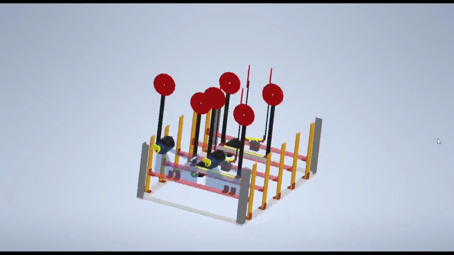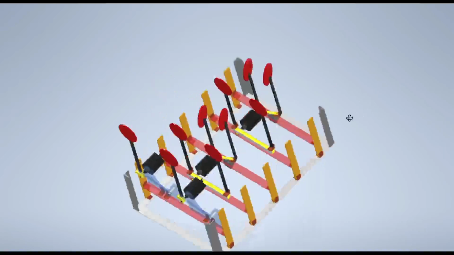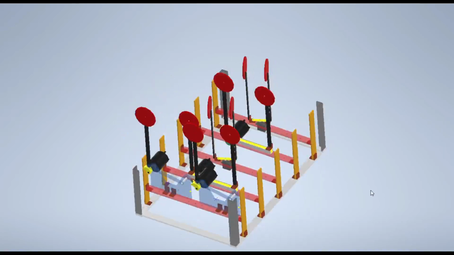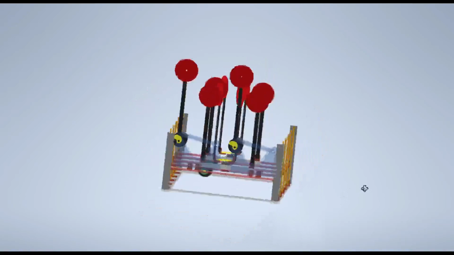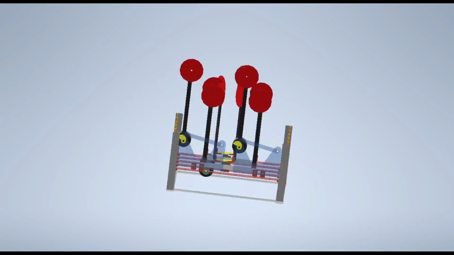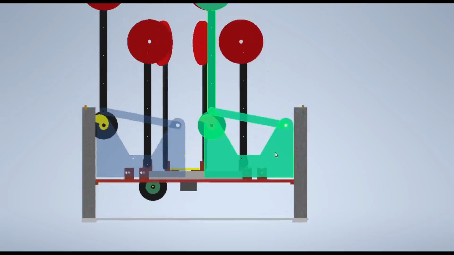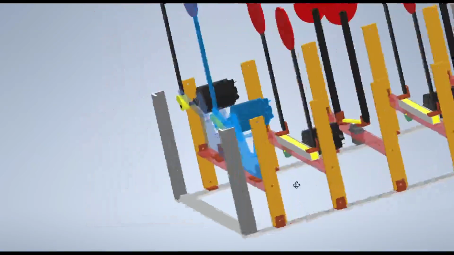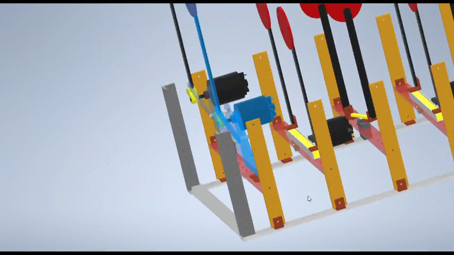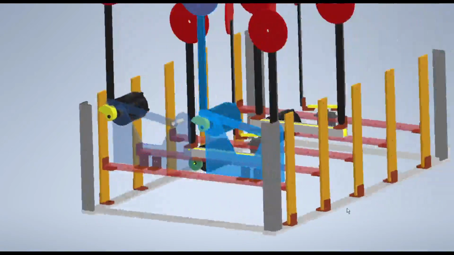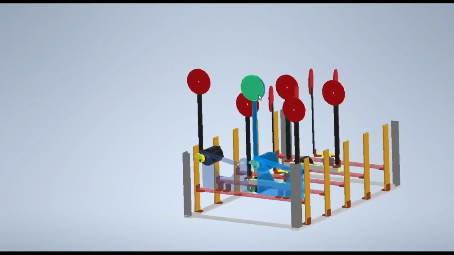Inside the model, there are 10 targets attached to various mechanisms. In total, we have 3 mechanisms. Now let's look at the first mechanism. The first mechanism is the cam follower mechanism. This mechanism uses a DC motor. This is used to give the target different heights, which depends on the shape of the cam.